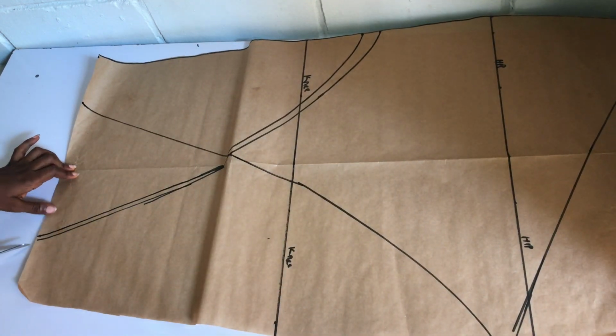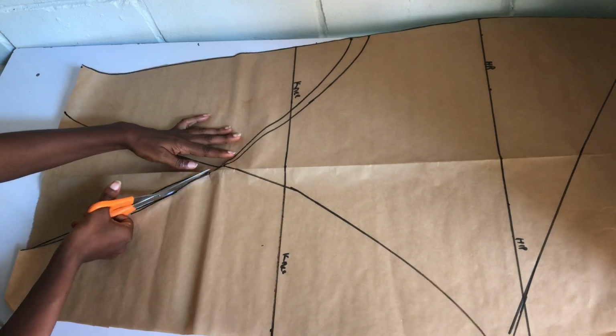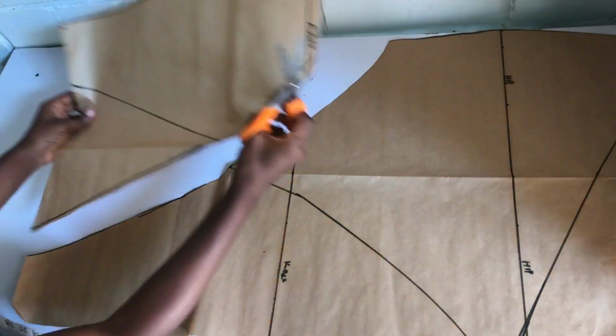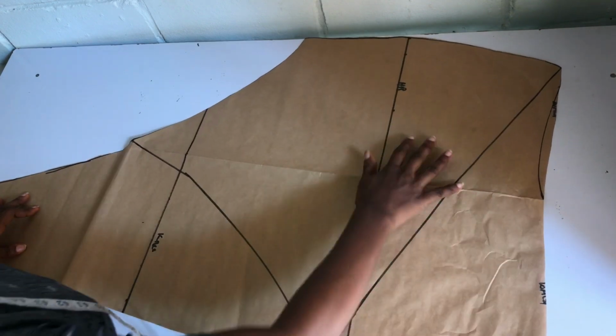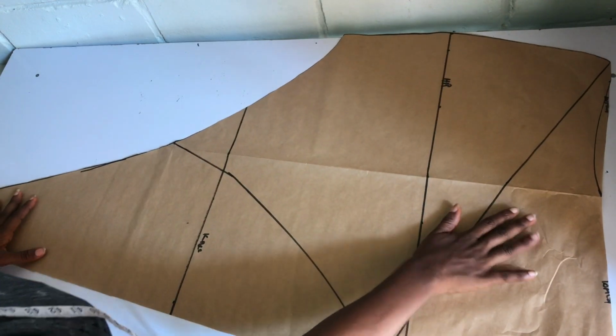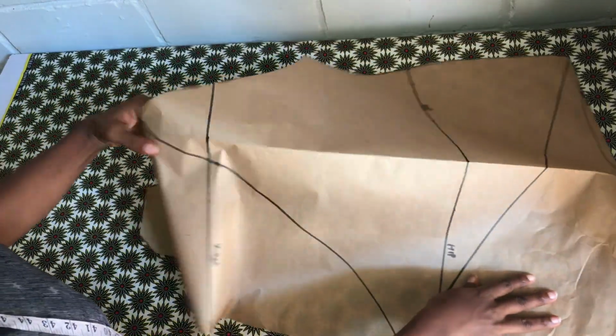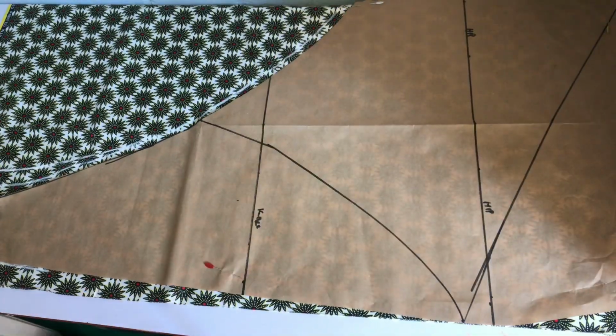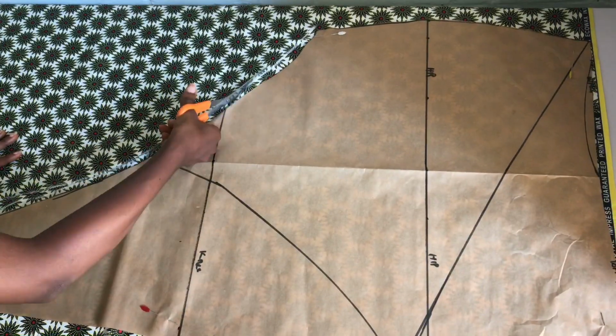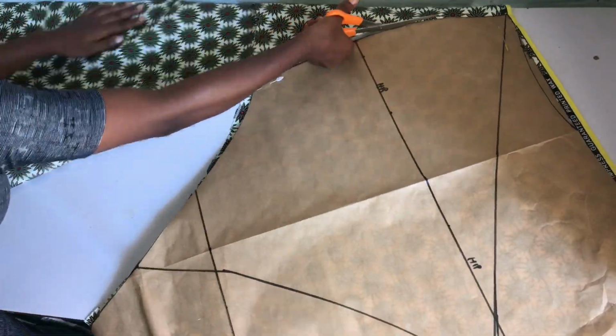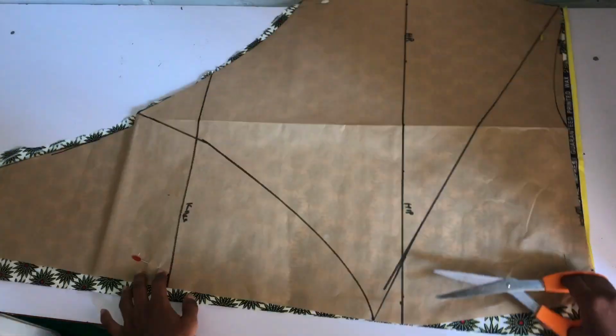Okay, I'm going to cut this one out first, and I'll use the pattern paper to cut out the first part of my skirt. So you notice that I cut through the 5 inches, not the 4 inches. That is how open I want the skirt to be. So I'm going to open my fabric up, and I'll place my pattern paper on it. So I'm not cutting it out on fold, I'm cutting out just one piece. This is just one side of the front pattern. Okay, so I'll go ahead and cut.